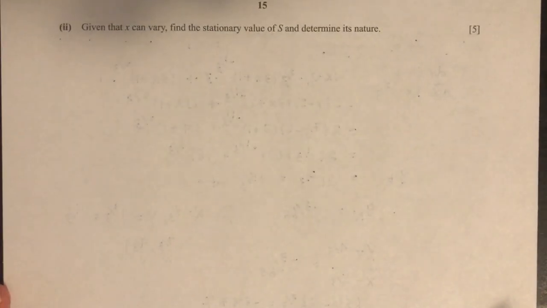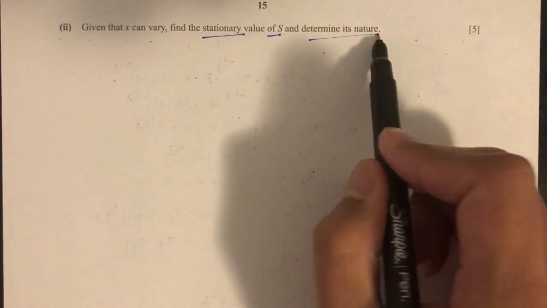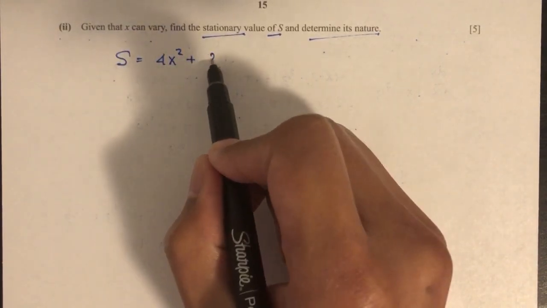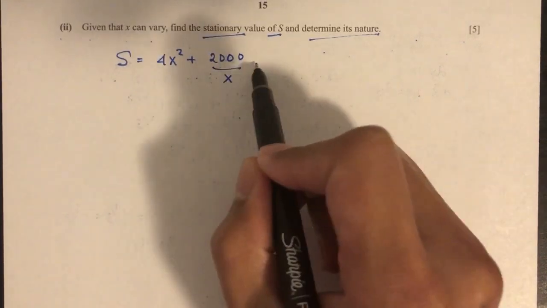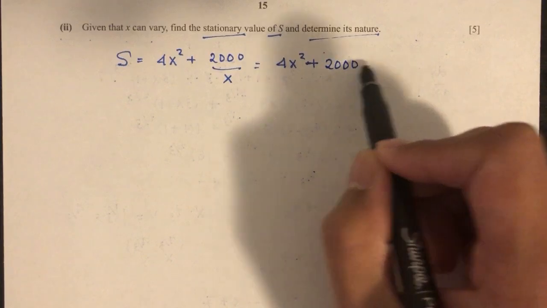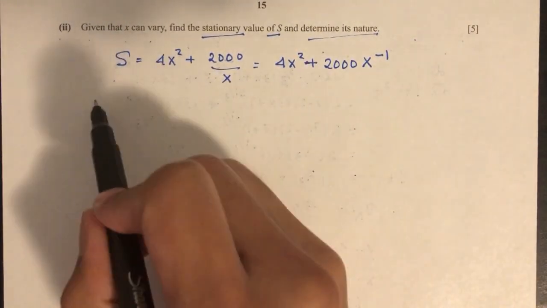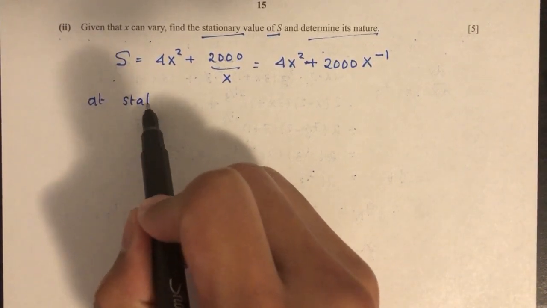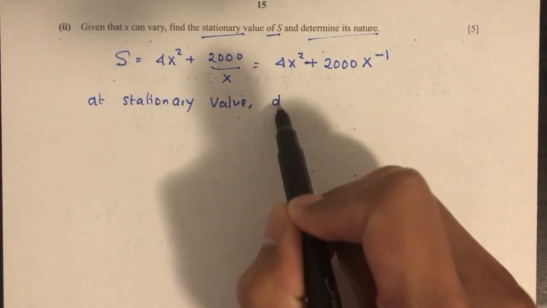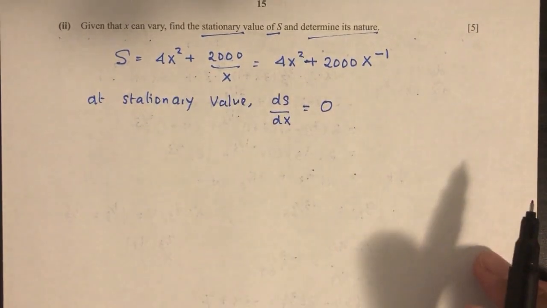So now part B. Given that x can vary, find the stationary value of s and determine its nature. So s is given to us by this, which is equal to 4x squared plus 2000x to the power of minus 1. So we have to find the stationary value. We say at stationary value, we know ds by dx must be 0. So we first have to find ds by dx.